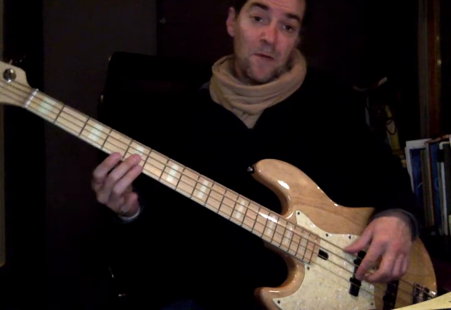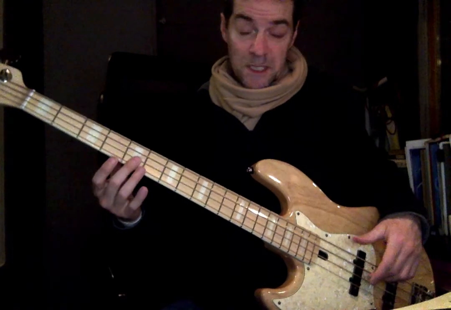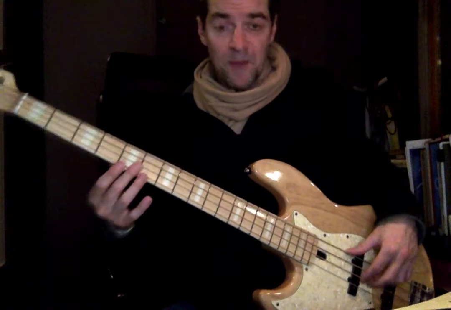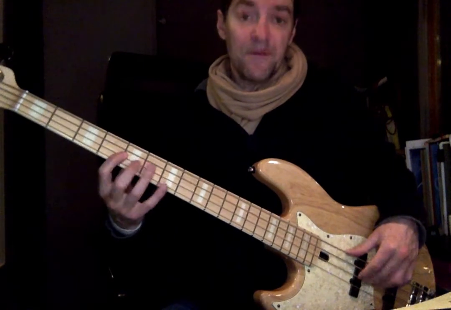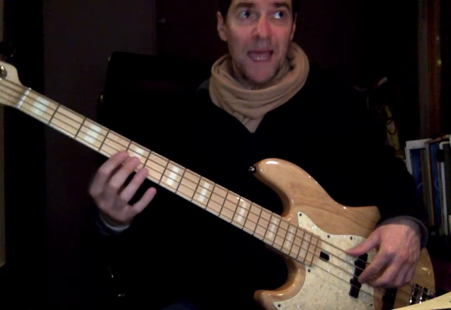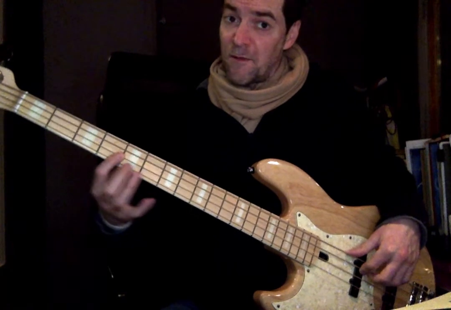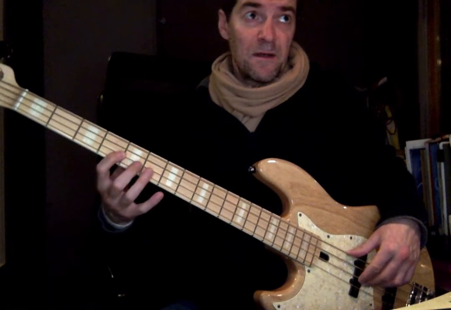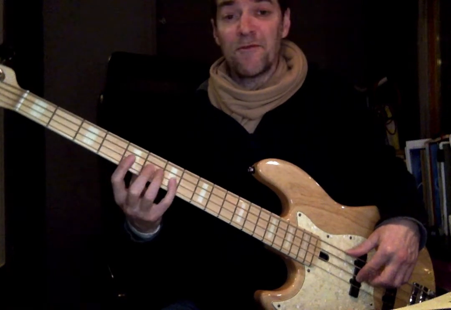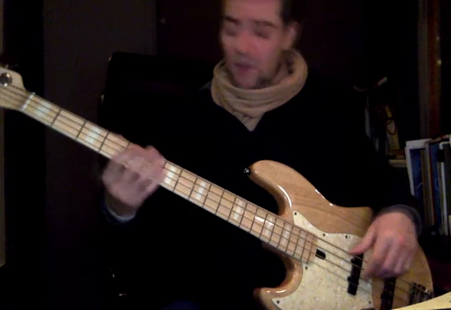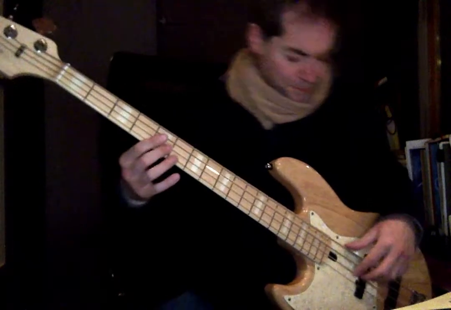And the timing, 1 and 2 and, that's the same as it has been for the other phrases. 1 and 2 and 3 and 4 and. So it's on the and of 3, 4th fret. And then beat 4, 5th fret, and the and of 4, 7th fret. So let me loop that a little bit.